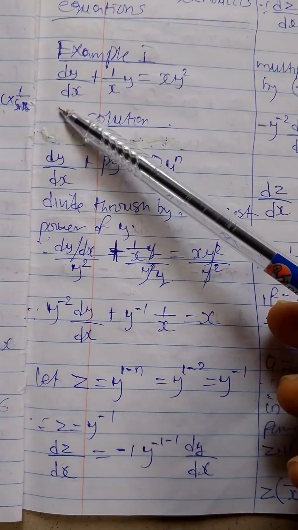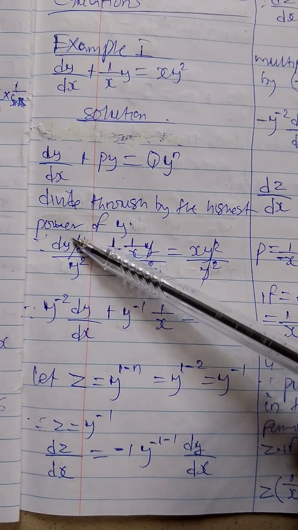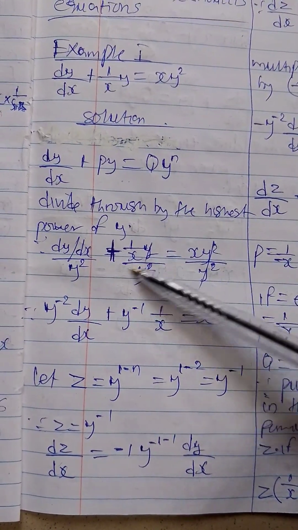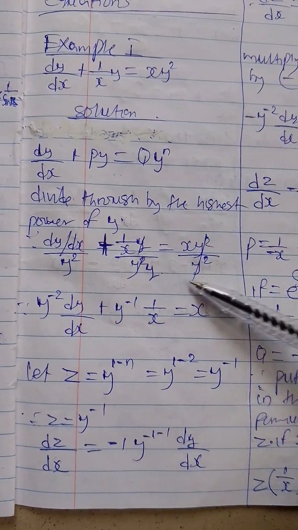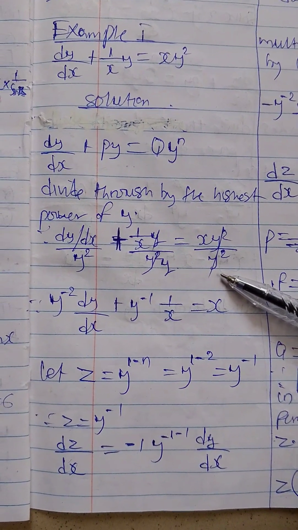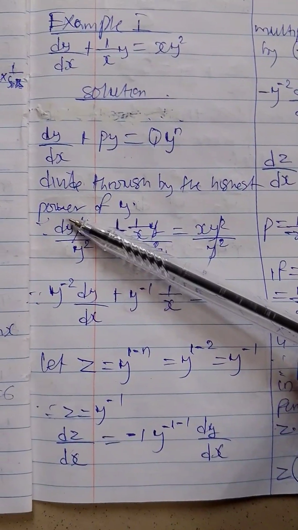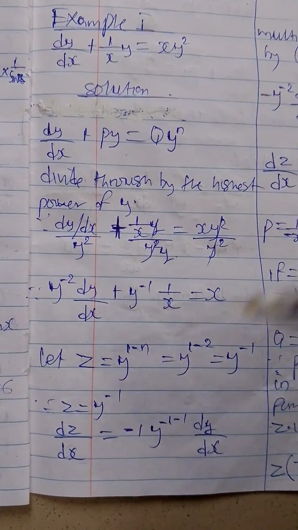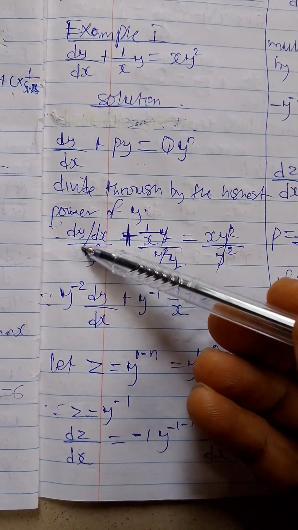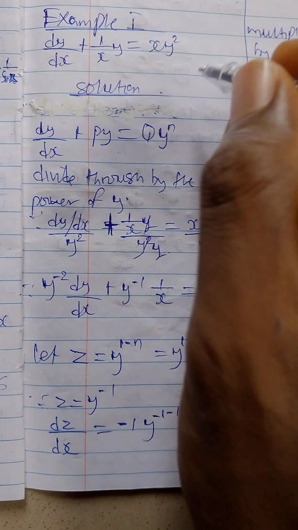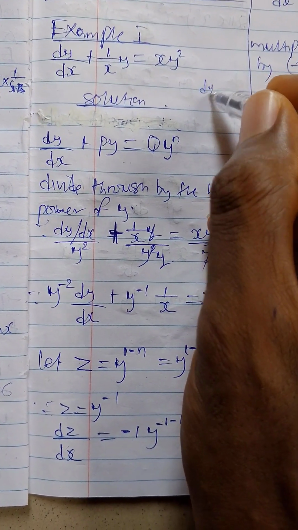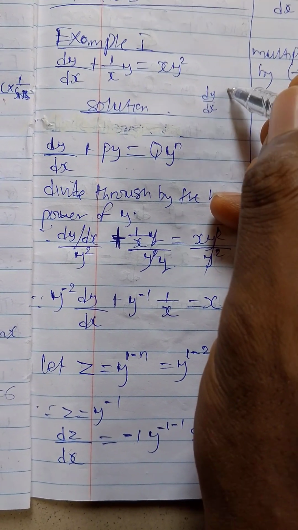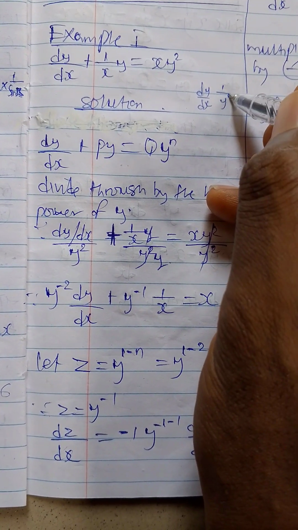So divide all through by y squared. That becomes (dy/dx)/y² + (1/x)y/y² = xy²/y². Now, dy/dx over y squared is still the same thing as dy/dx multiplied by 1 over y squared.